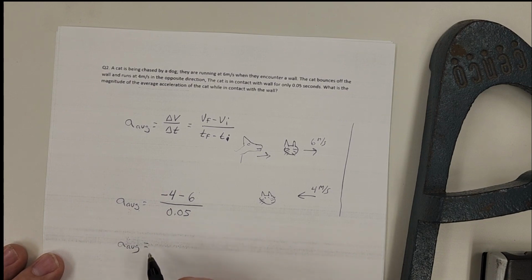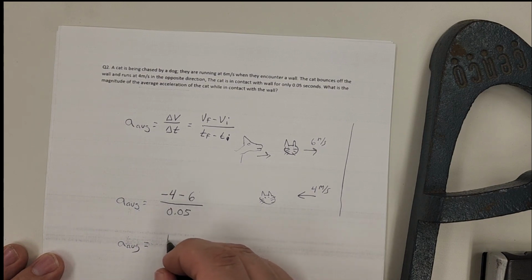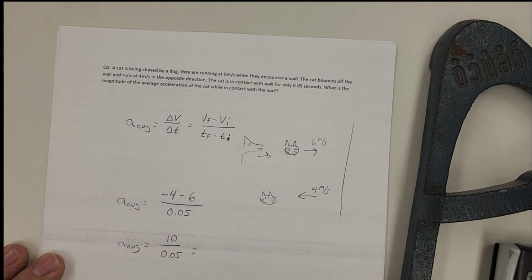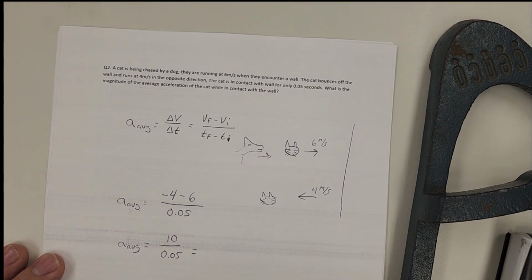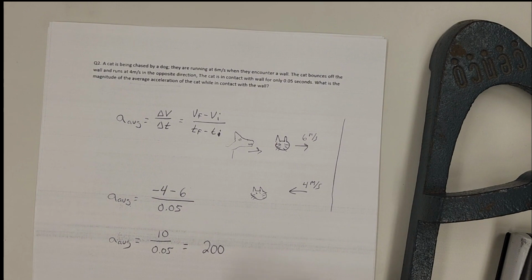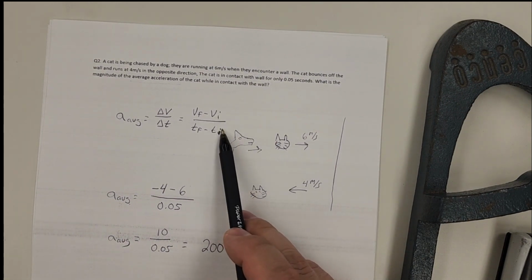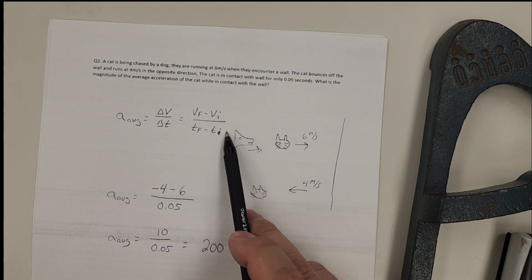So our change in velocity would be negative 4 minus 6, so it would be negative 10. Absolute value of that would be 10 divided by 0.05. If we do that out, 10 divided by 0.05, we get 200. This is an acceleration. Velocity is in meters per second, time is in seconds, so meters per second per second.